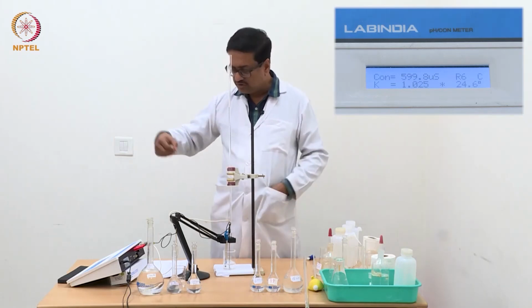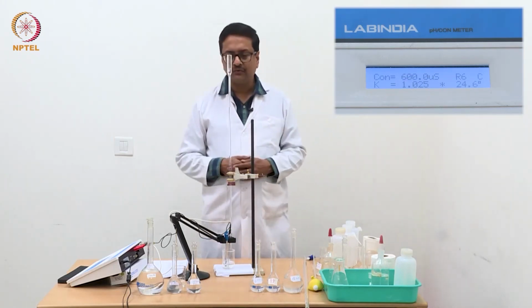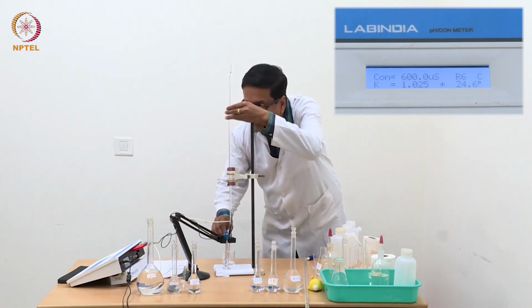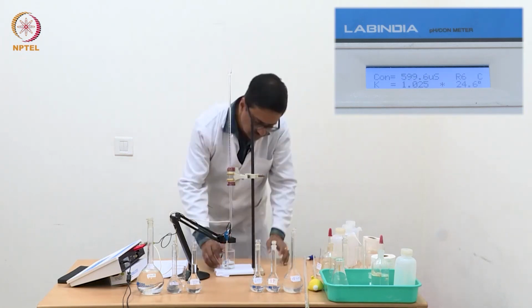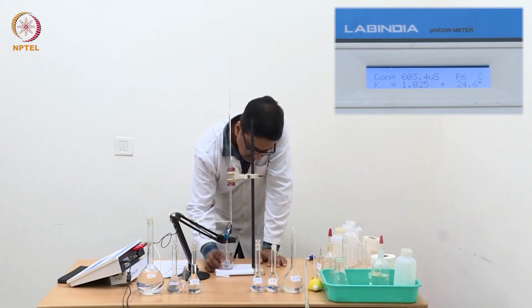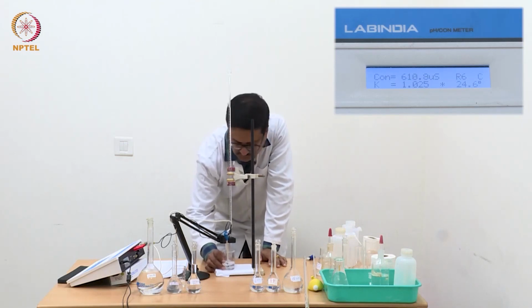We have to continue for another maybe 3 or 4 readings, when this gap will become nearly uniform. The gap in the conductance should become nearly uniform.